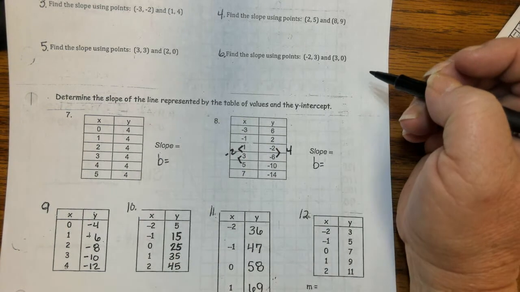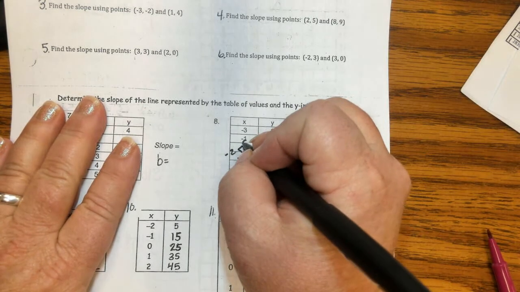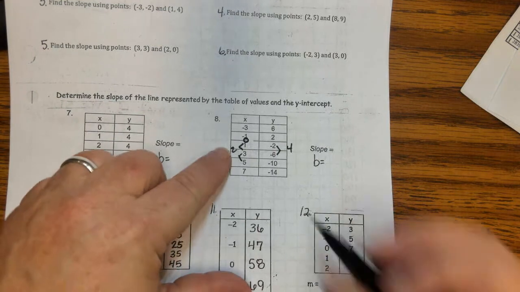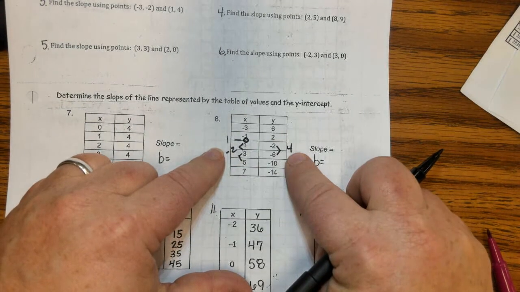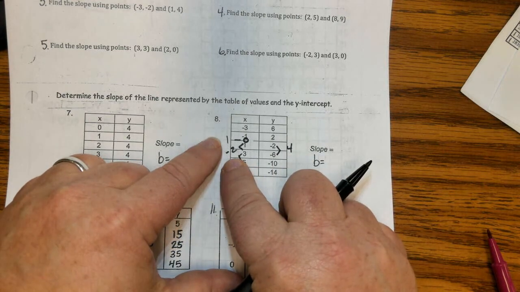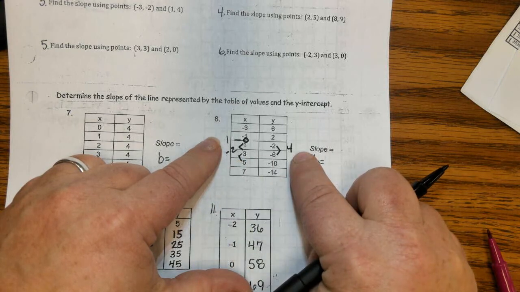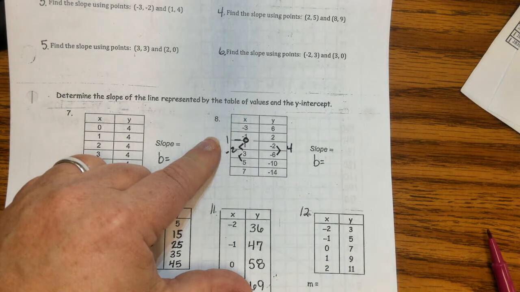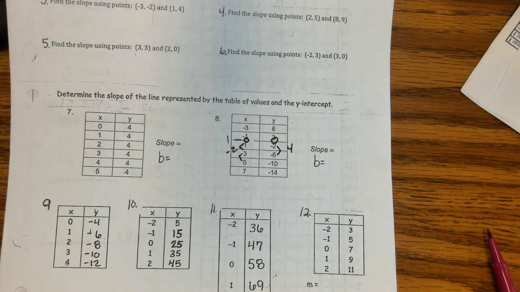I want to know how I could get to x is 0. Here I've only gone down by 1. What's half of 4? Because 1 is half of 2. 2. So if I go down 2, where am I going to be? 0. Oh, but that's not what I want, is it? Yeah, it is.